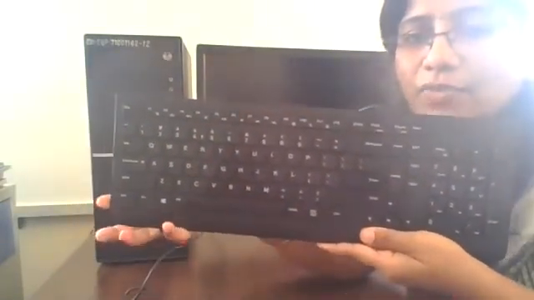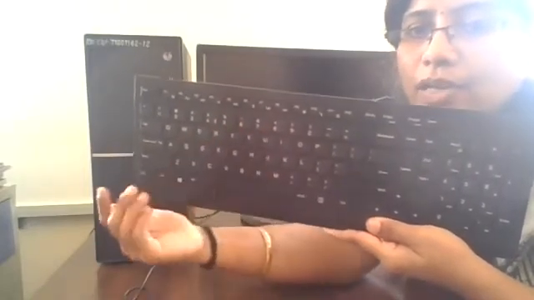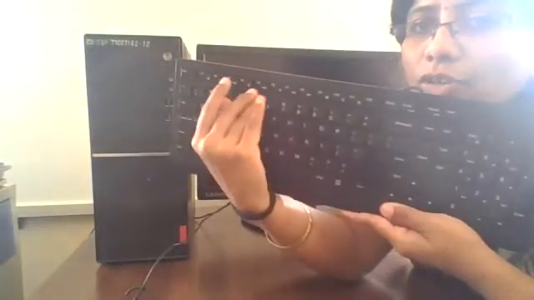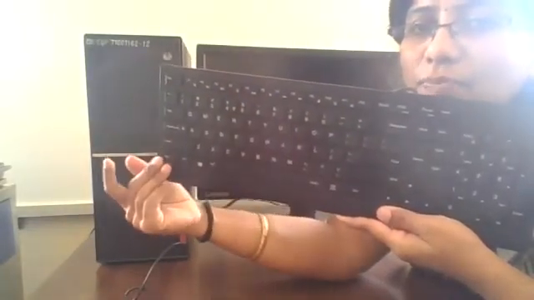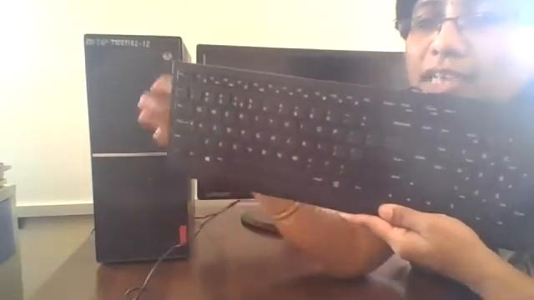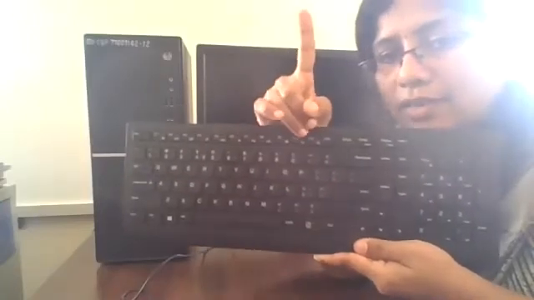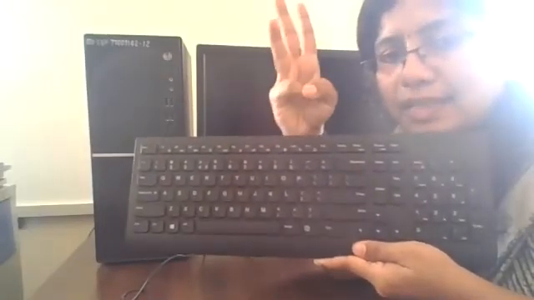How many different types of keys are available? Alphabet keys, number keys, and apart from that, top function keys and some special keys, right? So all these function keys and special keys. So there are three types of keys available on the keyboard: alphabet, number, and special keys.